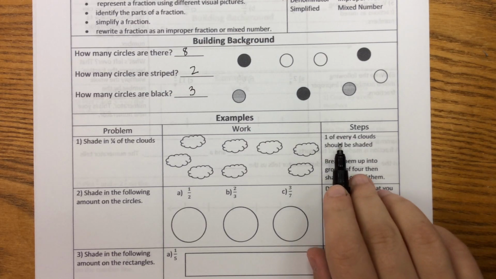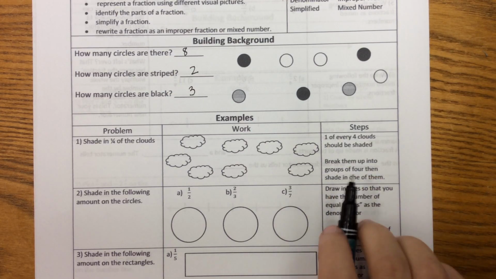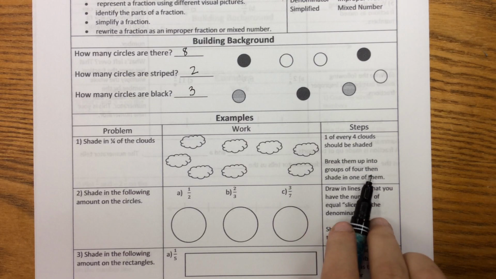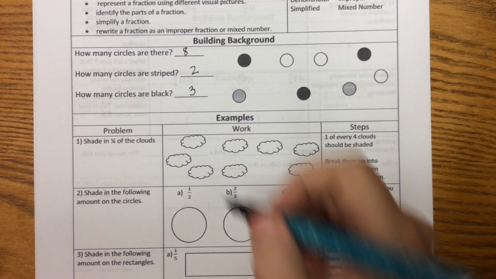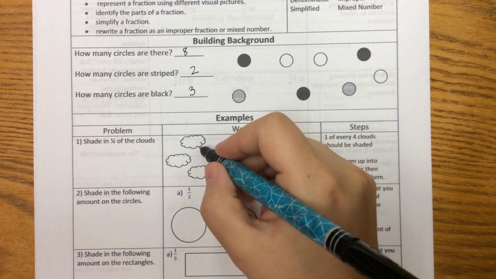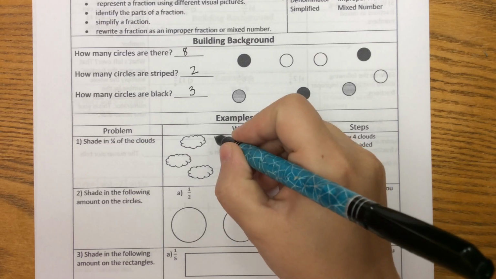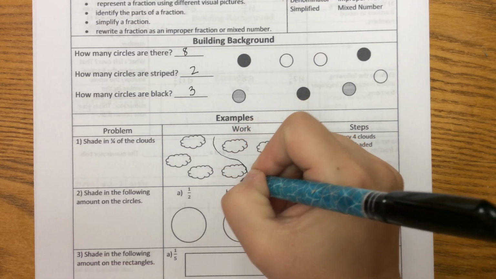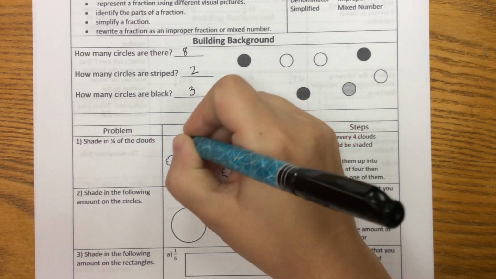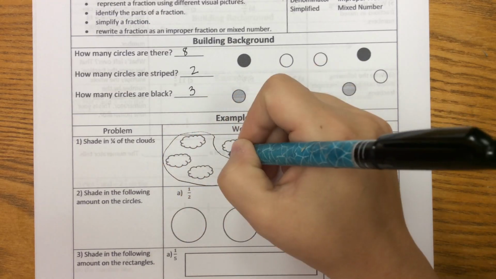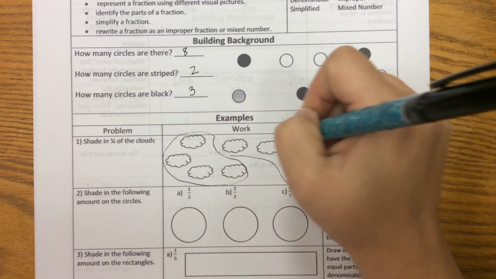So 1 out of every 4 clouds should be shaded. So we're going to break them up into groups of 4 and then shade in one of them. So if I look, here's cloud 1, 2, 3, 4. So I'm going to just kind of break those up into one group. Okay, and then here's another group of 4.